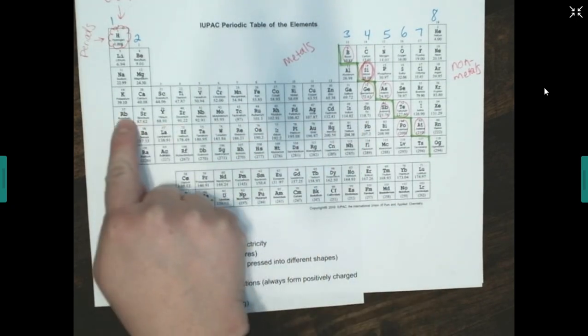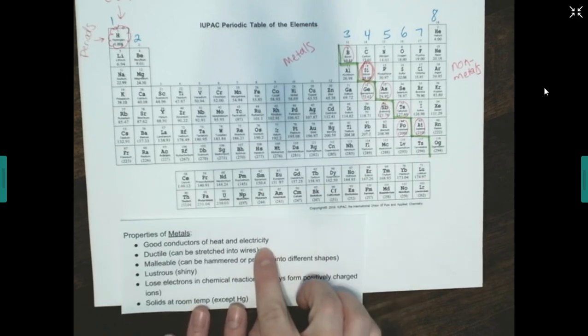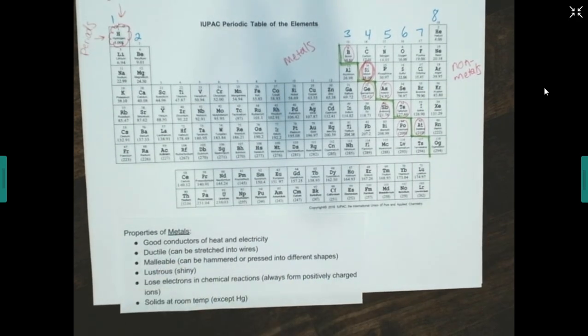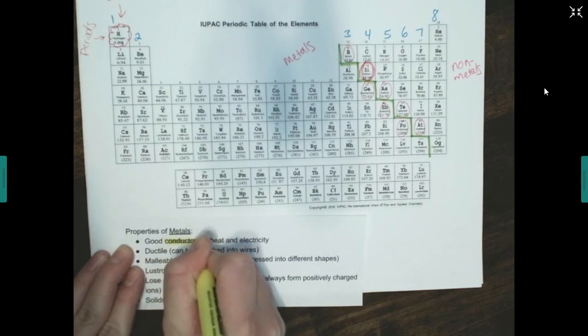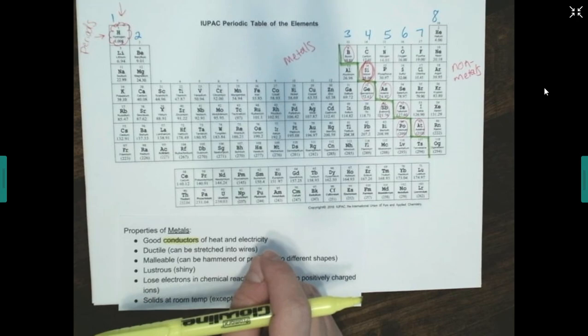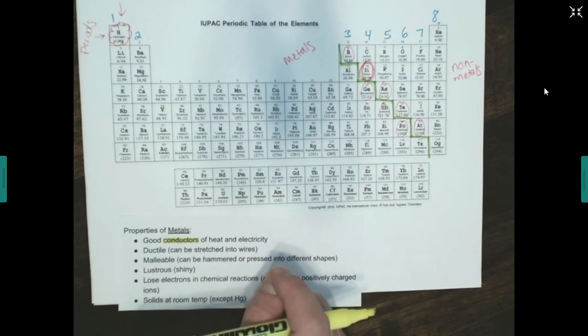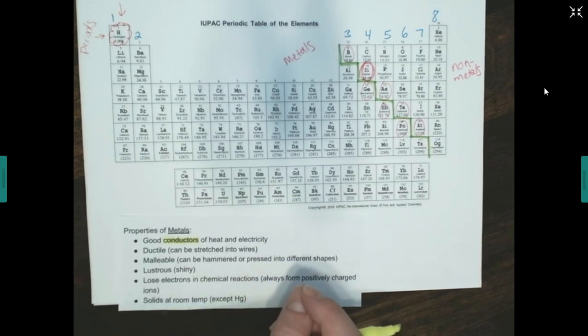So all these guys are metals, with the exception of hydrogen. Metals are good conductors of heat and electricity. Okay, good conductors of heat and electricity. That's why oftentimes when it's hot outside and you go to get in your car, you touch the metal part of your car and it burns. Ouch, because it conducts heat really well. But if you touch the plastic part or the cushion on your seat, it's not going to burn you. Okay, it's because metals are good conductors.